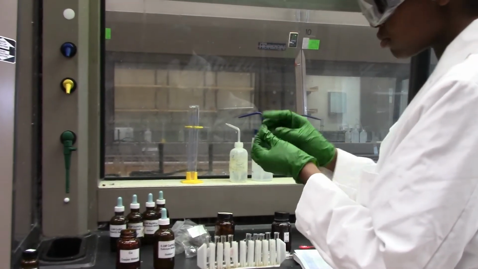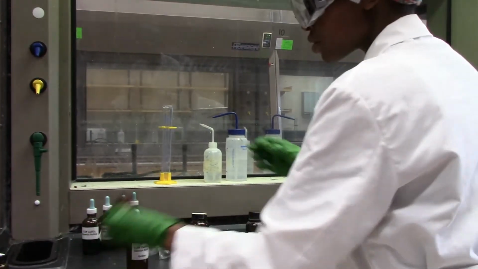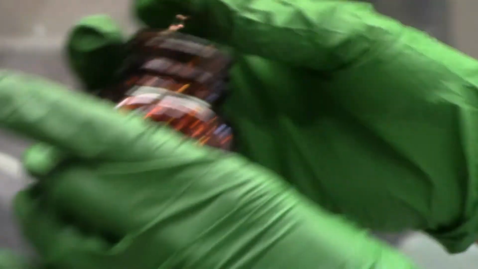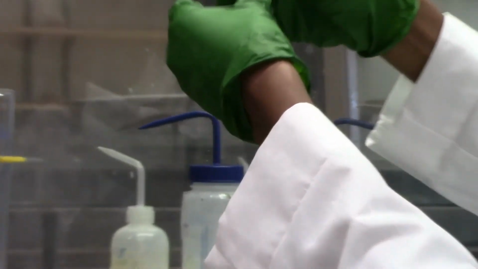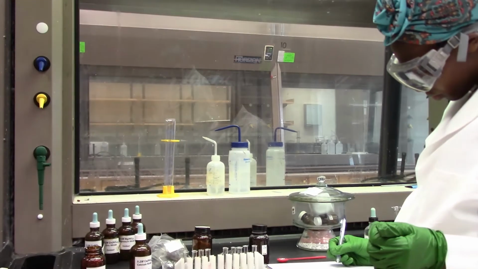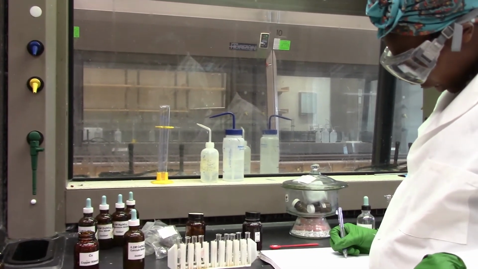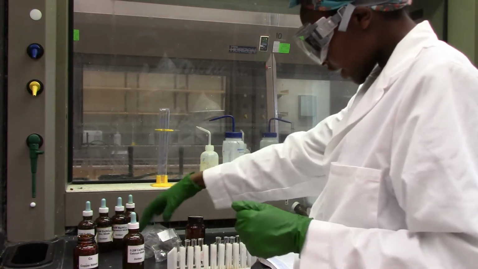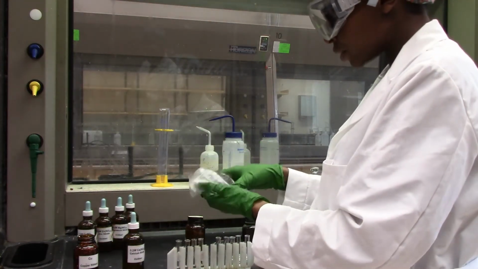I don't know if you saw how the copper looks. It's shiny. So I'll take a small strip and drop it in here in the calcium nitrate. Nothing's actually happening, so for something like that, I'll just write no reaction. Now let's go ahead and do the same thing with iron.